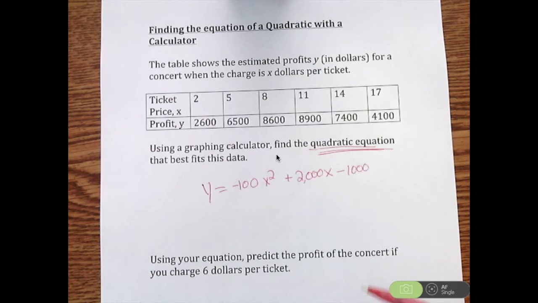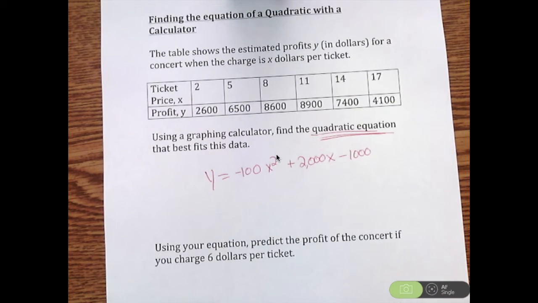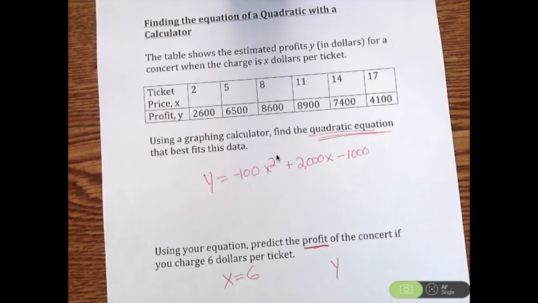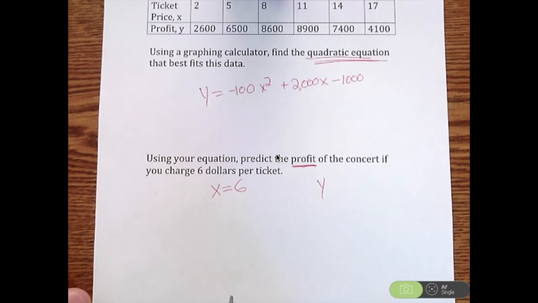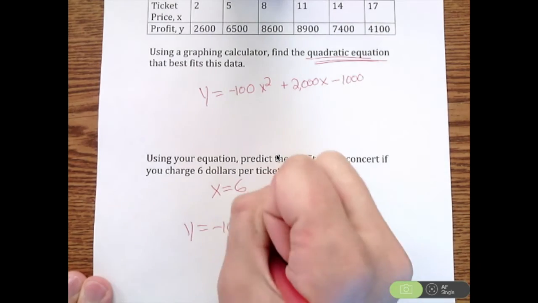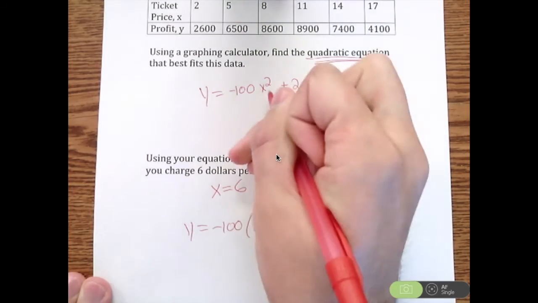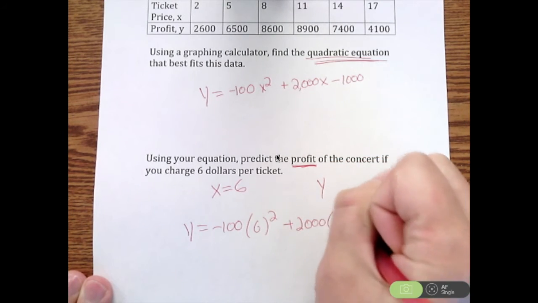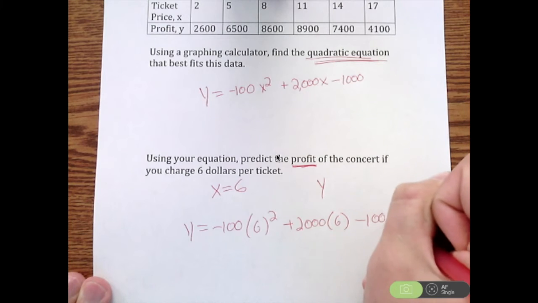So after that, I need to use my equation to predict the profit of the concert if you charge $6 per ticket. So the information they give us is X is 6, and they want to know the profit, which is Y. So I'm going to use this equation, plug in 6 for X, and figure out Y. So I'm going to have Y equals negative 100 times 6 squared, plus 2000 times 6 minus 1000.